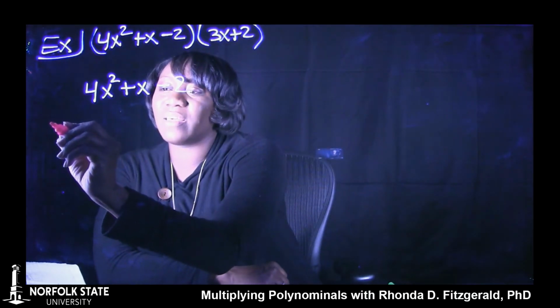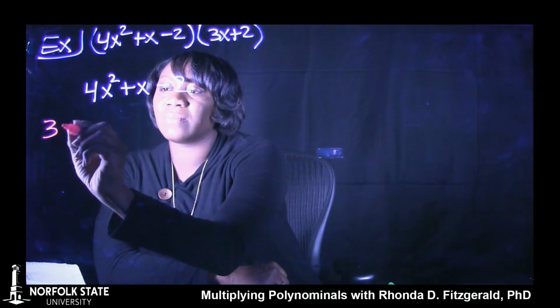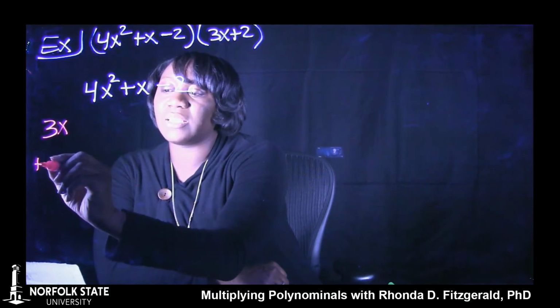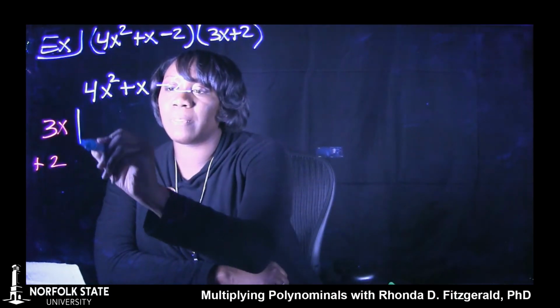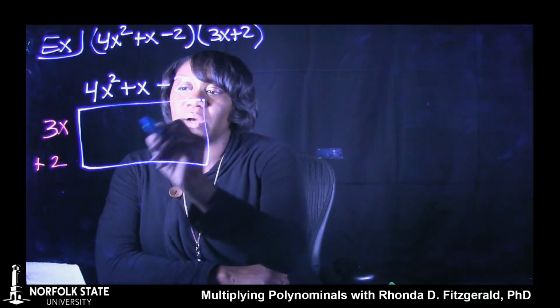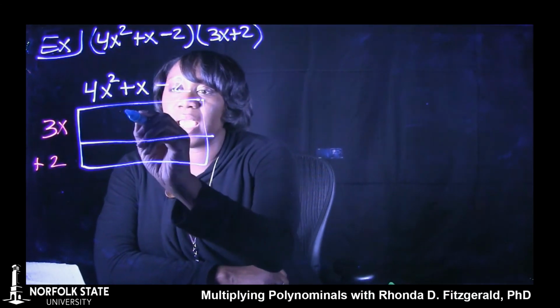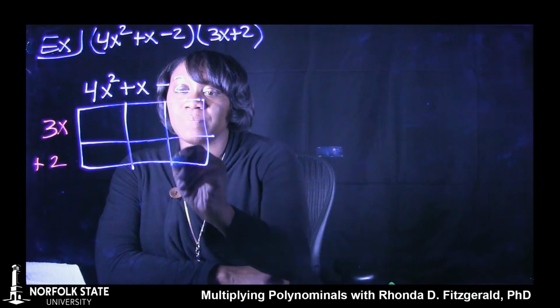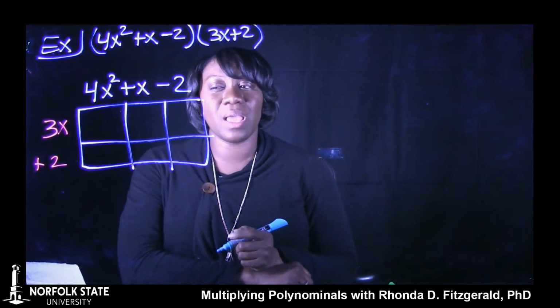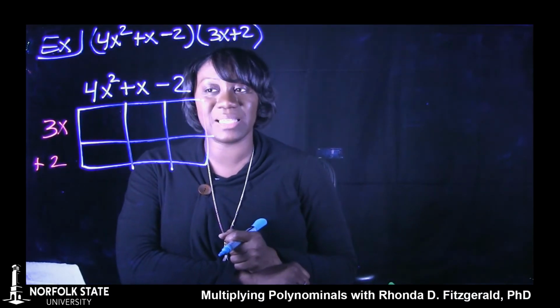Down here I have a 3x, and then a plus 2. And I'm going to draw my table. So each term gets its own row and column. And now we're just going to fill in the pieces.